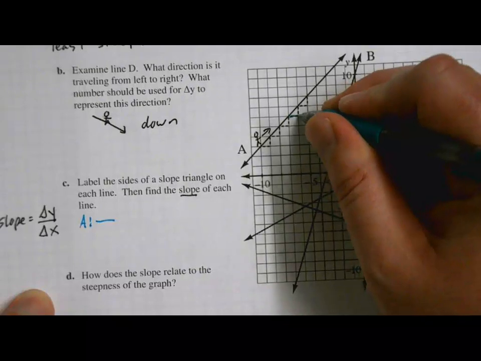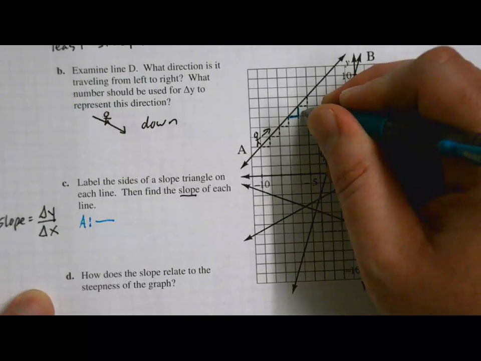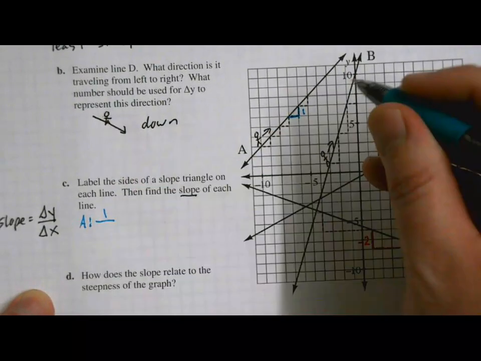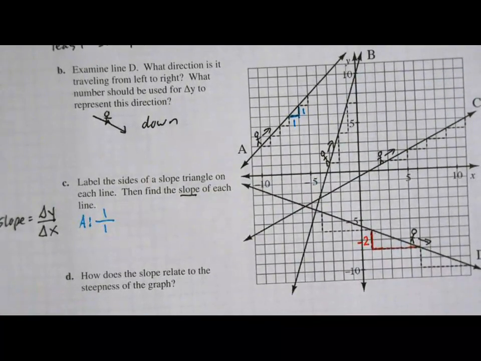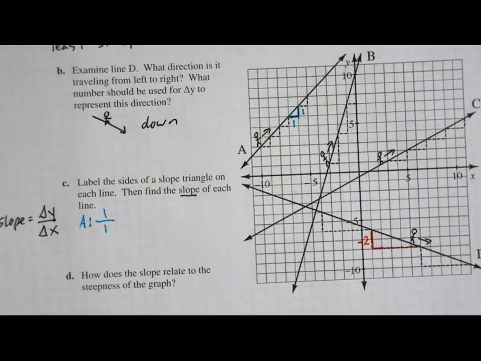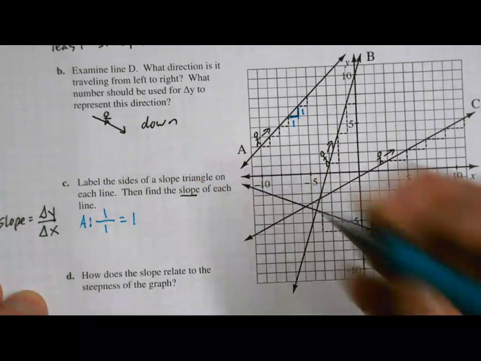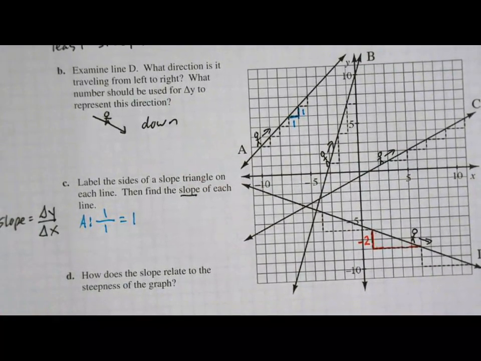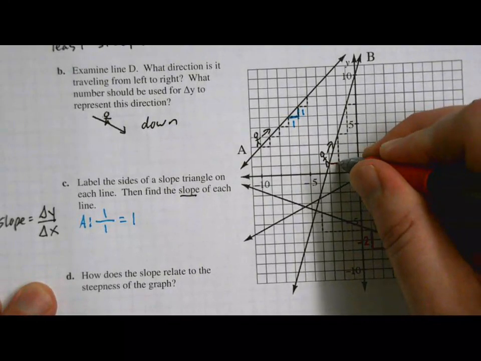Again, I can pick any slope triangle I want. I'm going for that one right there. My change in y is 1. We're going up 1. And my change in x is also 1, up 1 over 1. And let's simplify that. We don't need a calculator to figure out what 1 divided by 1 is. It is 1. Moving on to line B, pick any slope triangle you like. I'm going for this one right here.